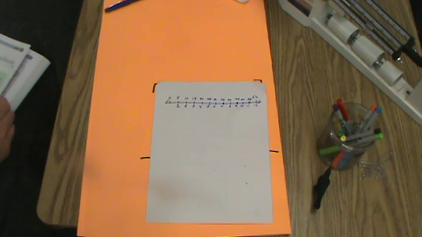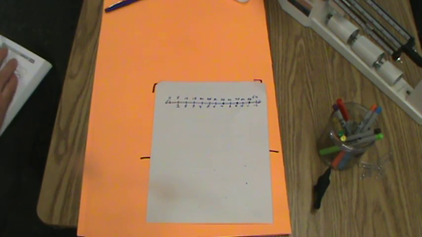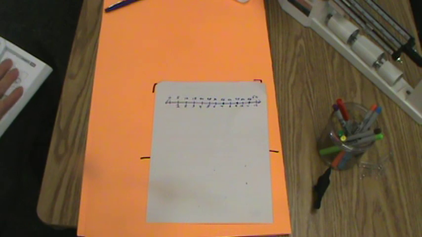We're going to have a couple of templates, it looks like. And what we're going to do is you're going to have a ruler.